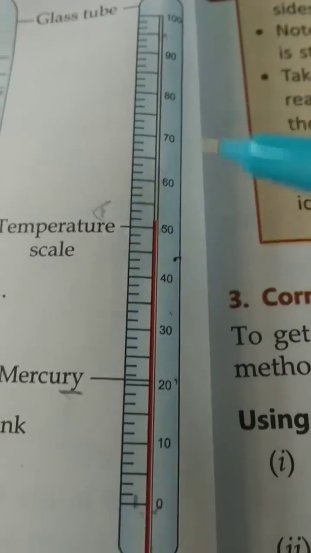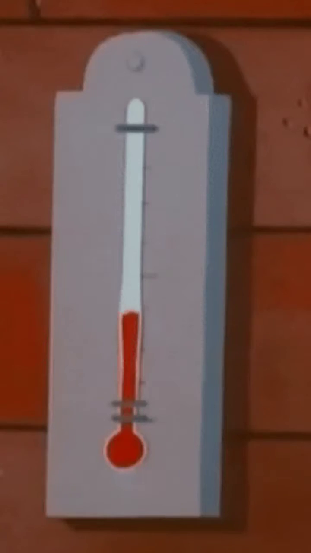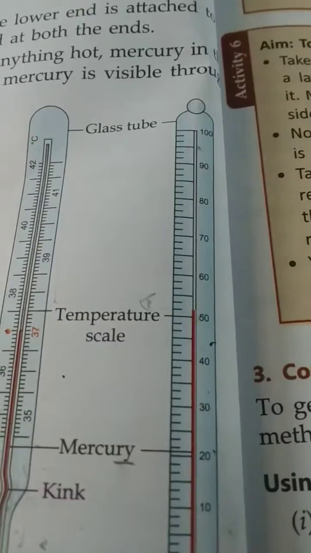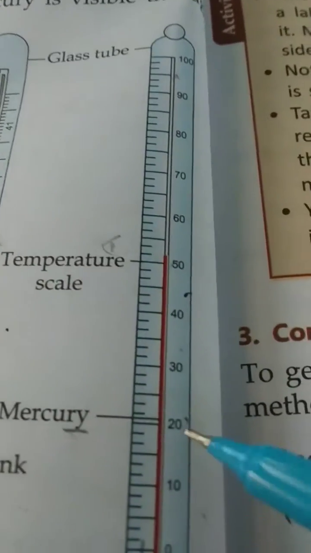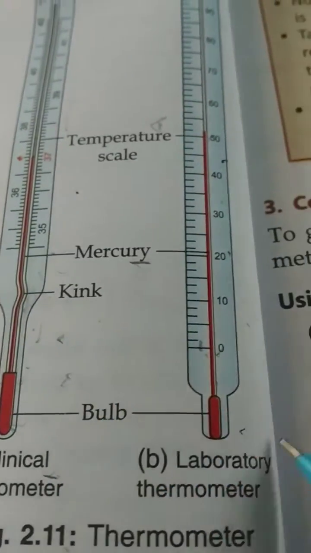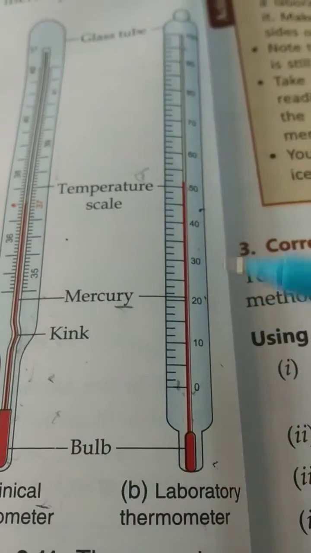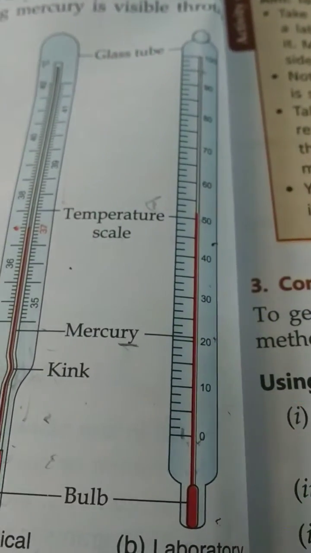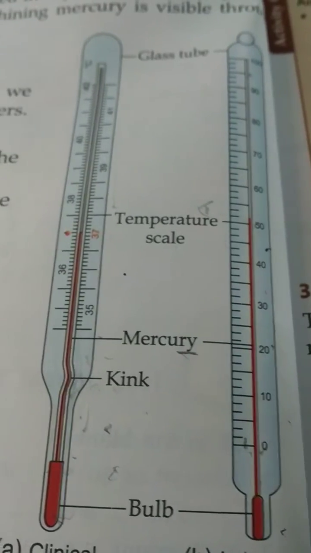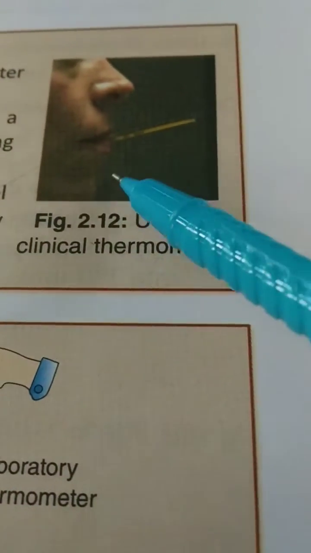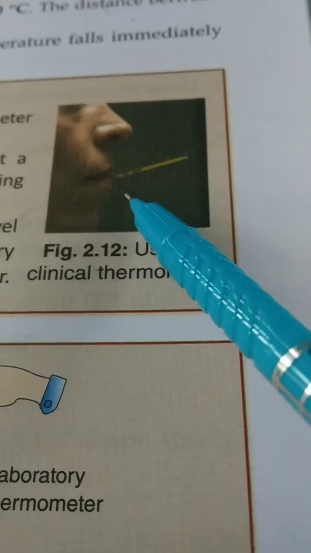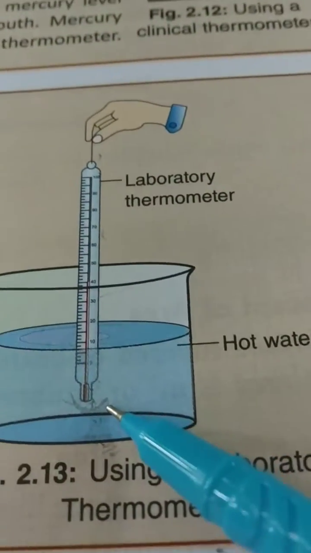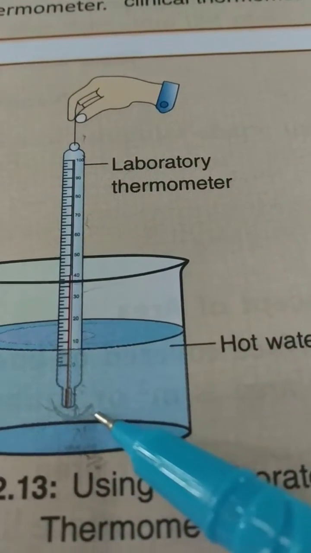Laboratory thermometer, it is used to measure the temperature of objects in the laboratory. It can measure temperature ranging from -10 to 110 degrees Celsius. The distance between consecutive markings is 1 degree Celsius. It has no kink like the clinical thermometer because the mercury column's temperature falls immediately when it is taken out from the mouth. The clinical thermometer we put under the tongue to measure the body temperature, whereas the laboratory thermometer is used to measure the temperature in the laboratory.